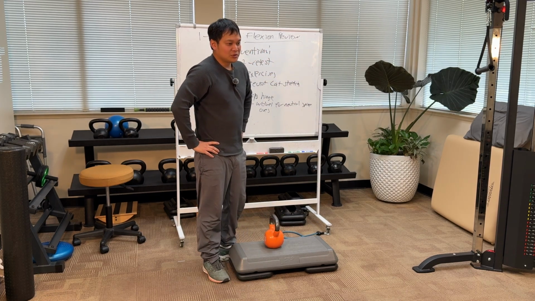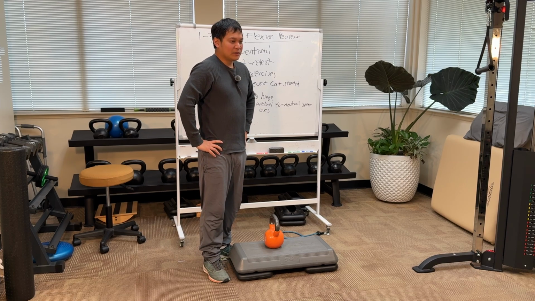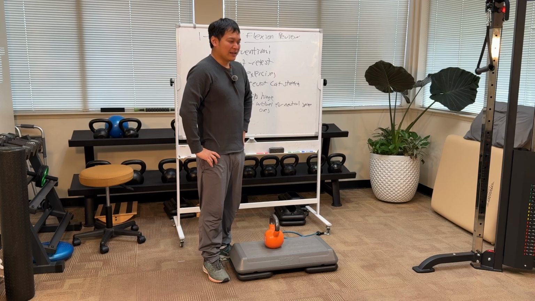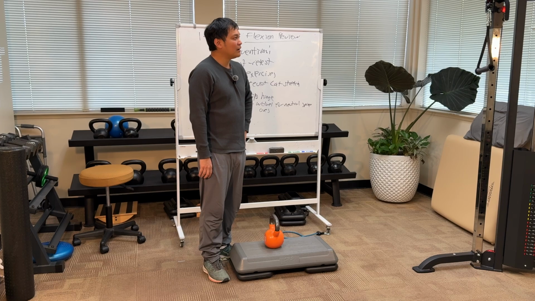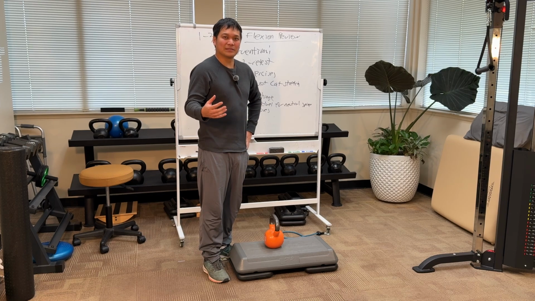I think the Jefferson curl people break that belief structure, but those people are not injured and they're training it for resiliency. I'd love to get people to be able to do that, but that's going to be someone who's a bit of an outlier.